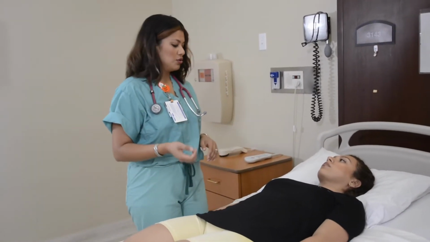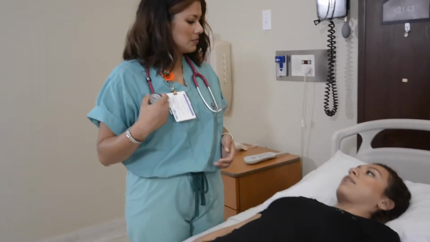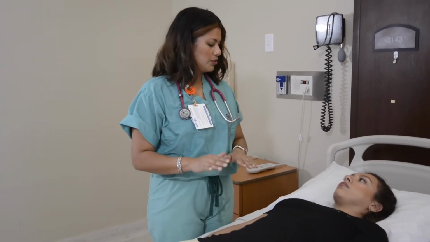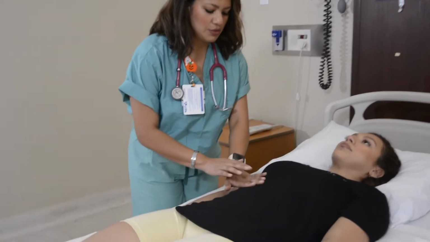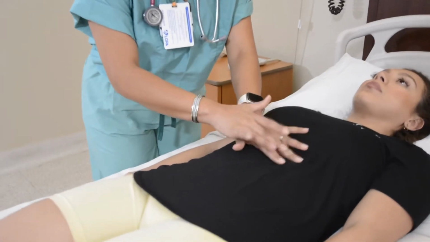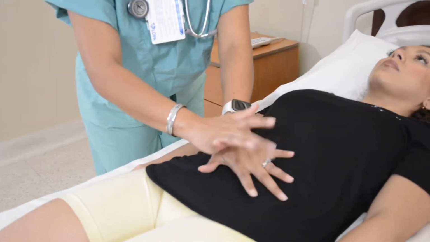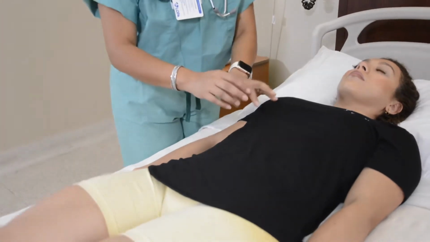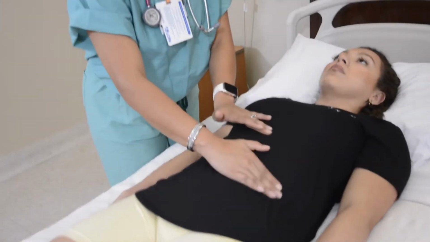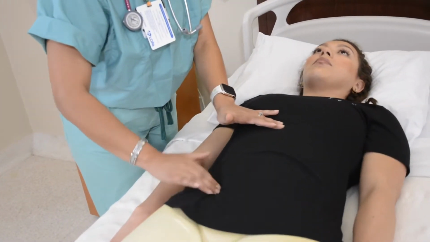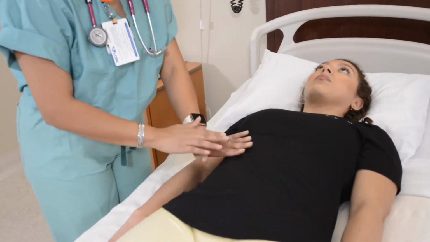Now that I have listened to your bowel sounds, I'm going to move and do some percussions. We did not do that before because sometimes percussions or pushing on your abdomen can increase the bowel sounds. That's why we do auscultation first. Okay, so now let's do percussions. Okay, and then I'm going to do some palpations, and this one's going to be light palpations. Any tenderness? No. What about here? No.